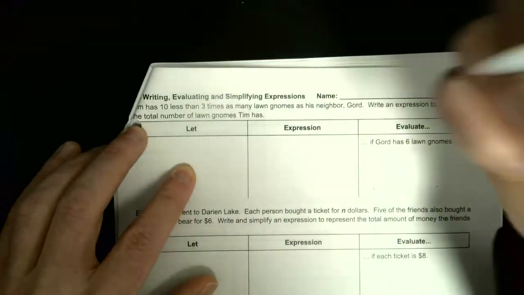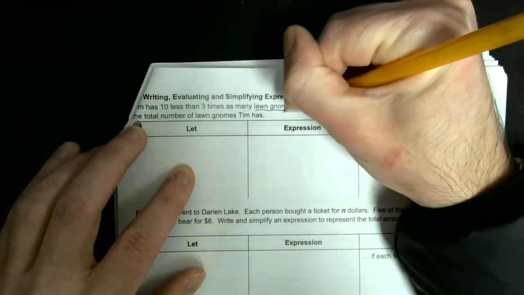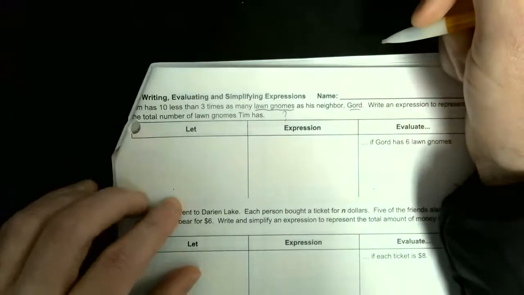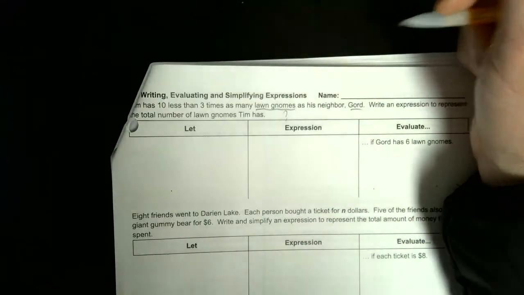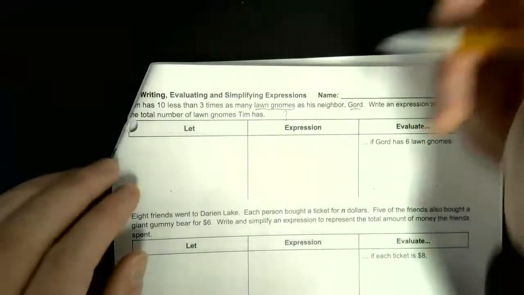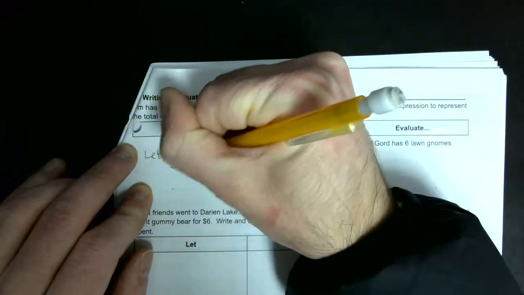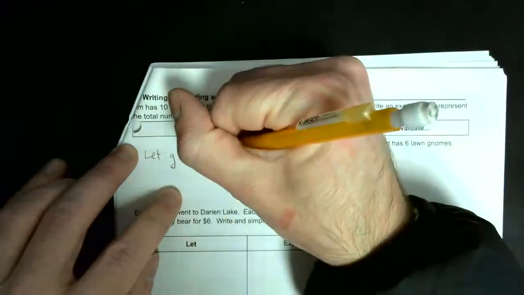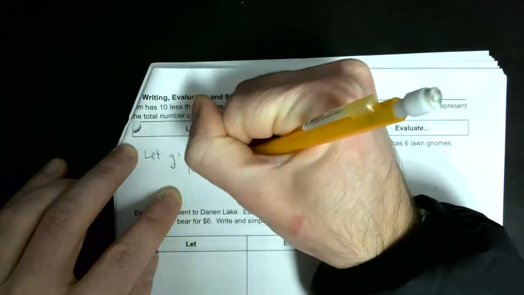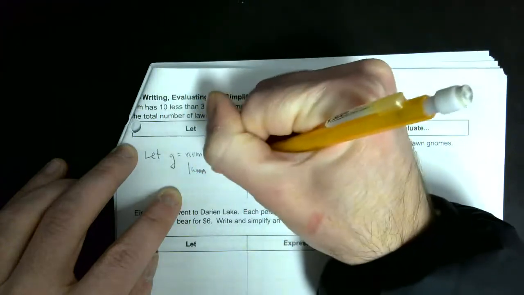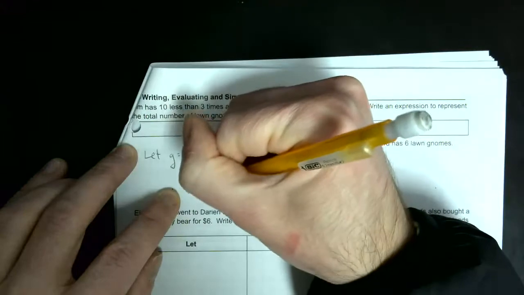So we got to think, what do we not know? Well, we don't know how many lawn gnomes Gord has. If we knew how many lawn gnomes Gord has, we can figure out how many Tim has, but we don't. We don't know that information. So we're going to write a let statement. Let G equal number of lawn gnomes, with a silent G, of course, Gord has.